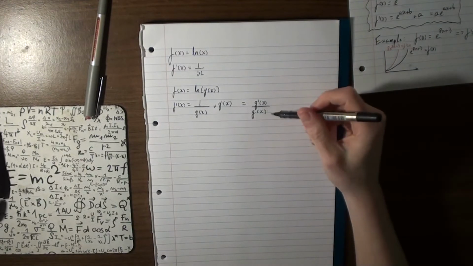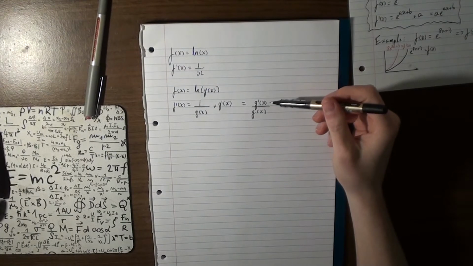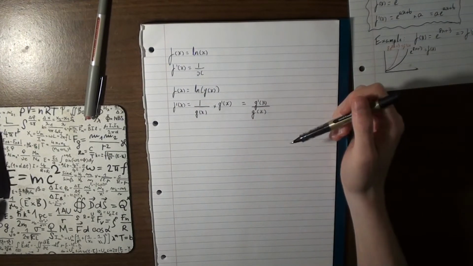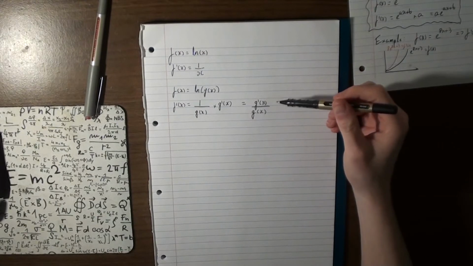So that's quite interesting because it gets rid of all the logarithm stuff. It becomes just the derivative of the function on the inside over the original function on the inside. And you don't have to worry about any of this stuff.